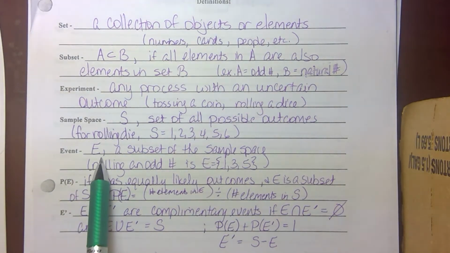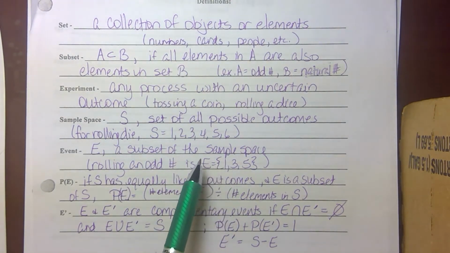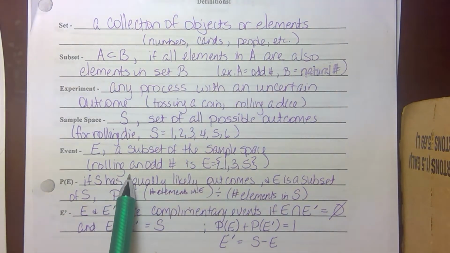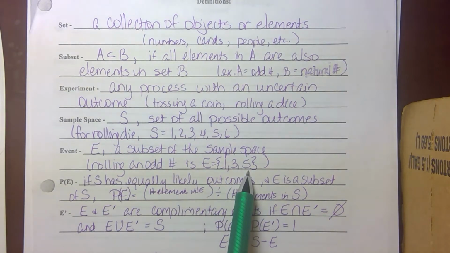The event, E, is what I'm interested in. It always should be a subset of the sample space. For example, if I'm interested in rolling an odd number, then E is the set of values 1, 3, 5, because those are the odd numbers on my die.